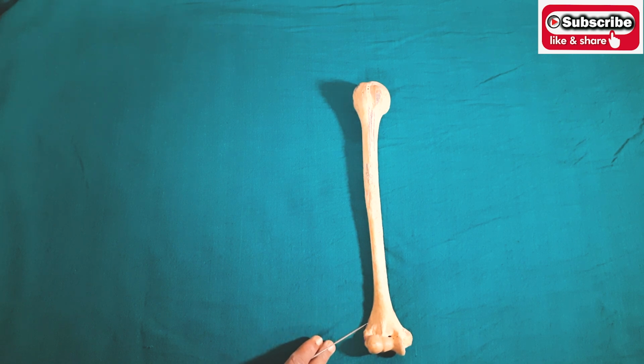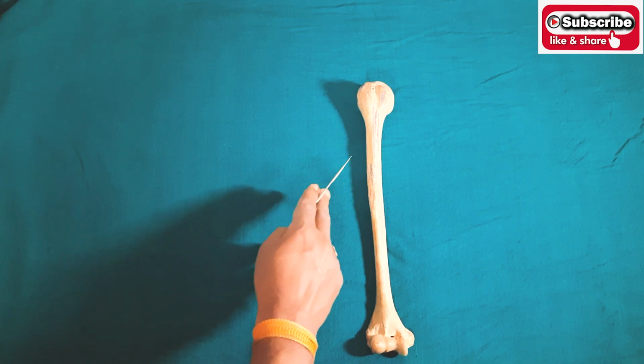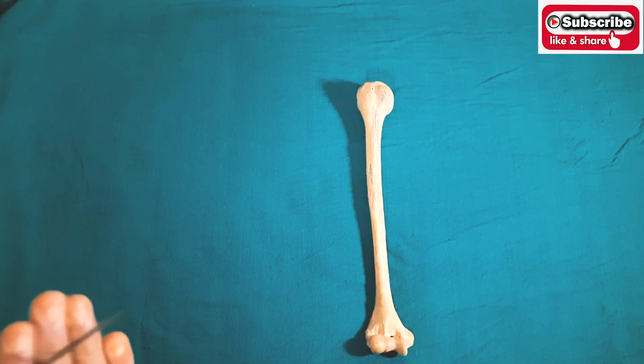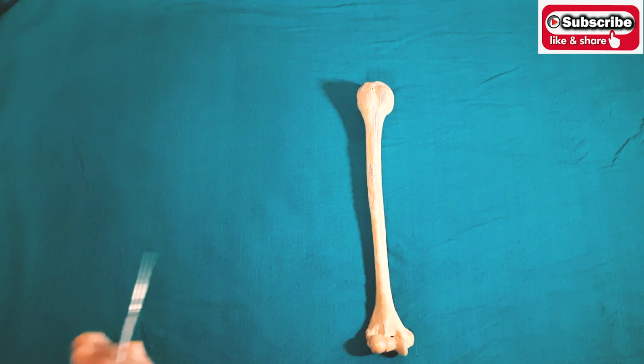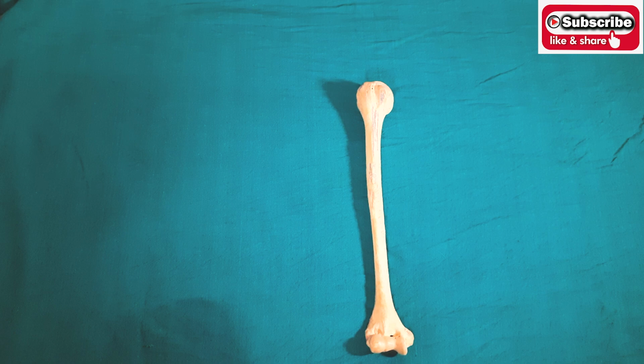Remember, although we talk about muscle attachment, the muscle does not directly attach to a bone. It is the tendon which gets attached to a bone, and the junction between the tendon and the bone is called the tendo-osseous junction.